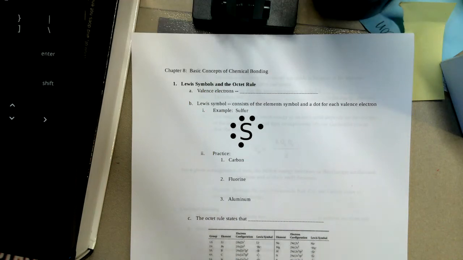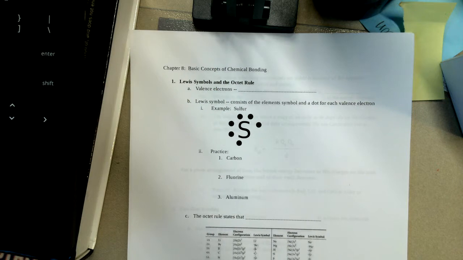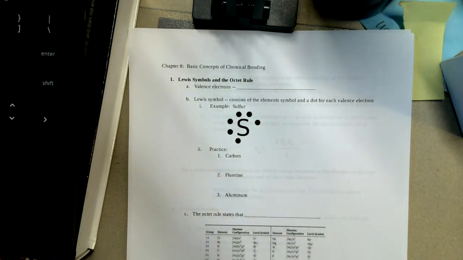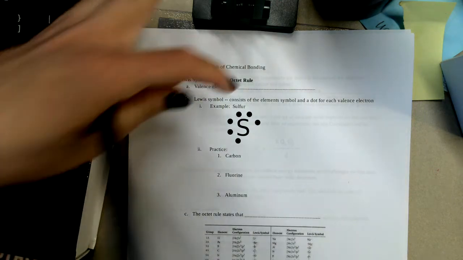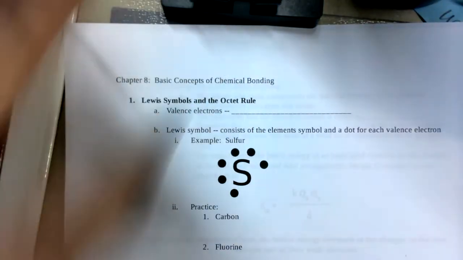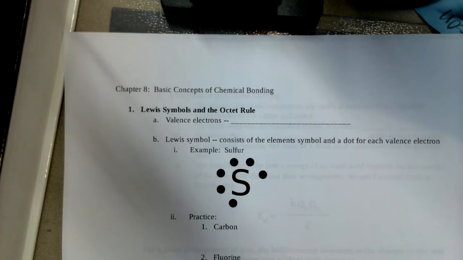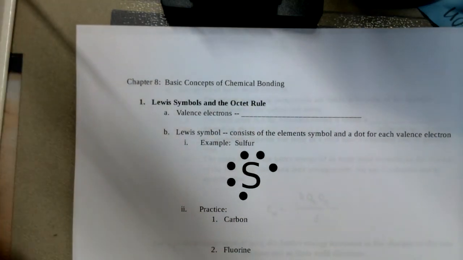Okay, so in this video, we're going to talk a little bit about Lewis structures that we have touched on prior to in honors chemistry, but this is just going to help us get a little bit of a review here, moving into a new unit that we're going to talk about, which is shapes.